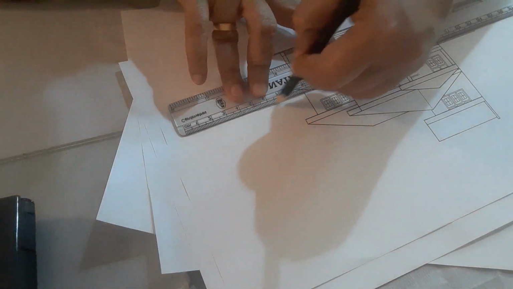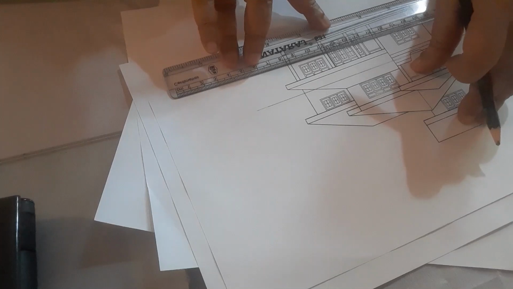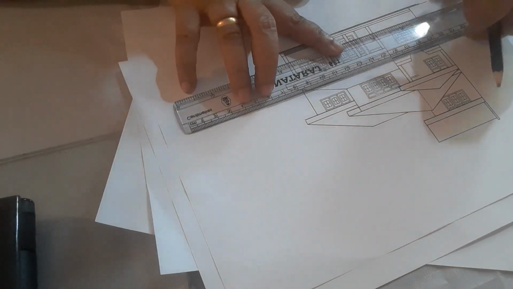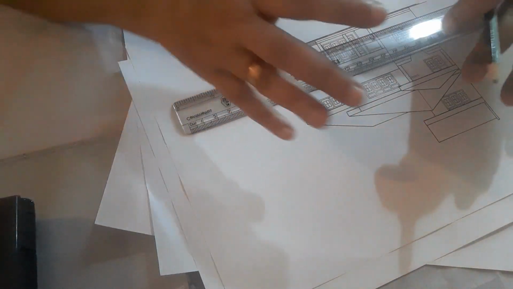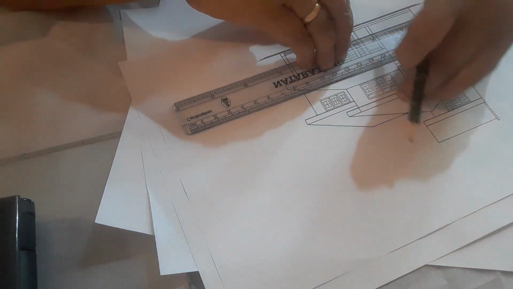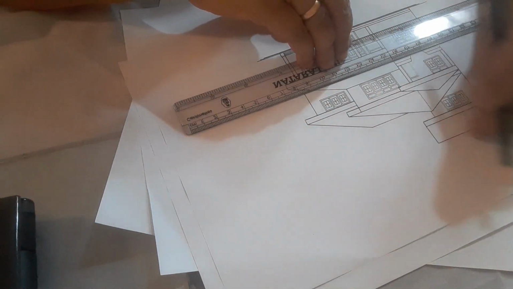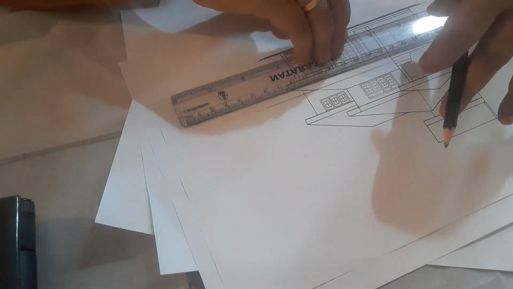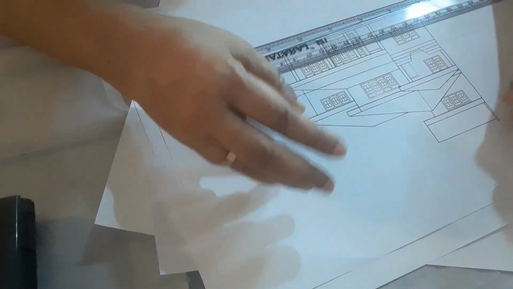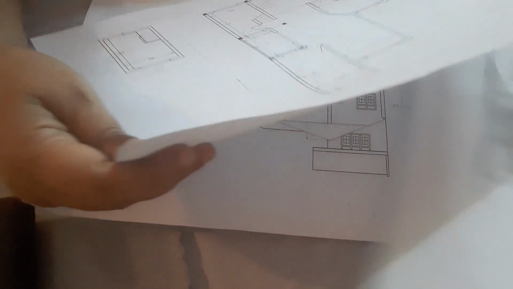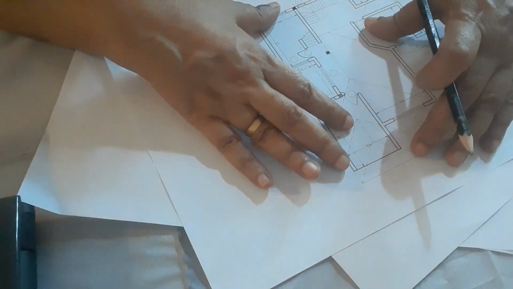This is ground floor, this is upstairs house, this is ground floor. We assume we cut the house like this and remove the upper part and look above from it to the lower part. So when we look like that, this is the plan.